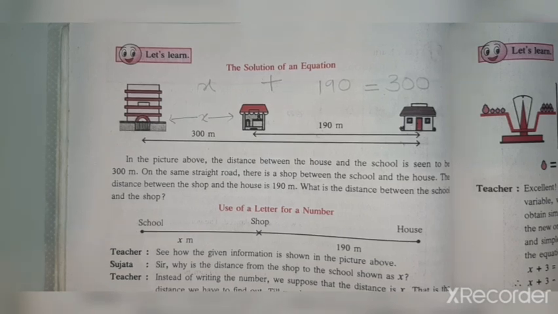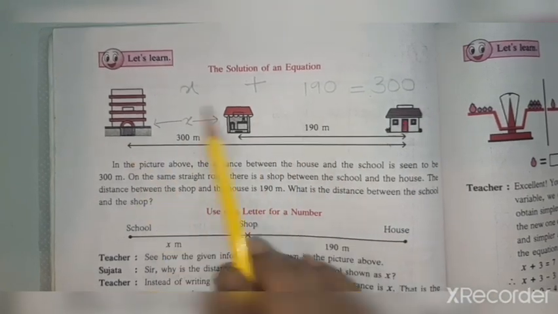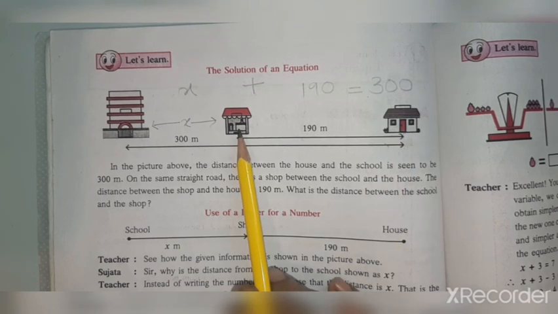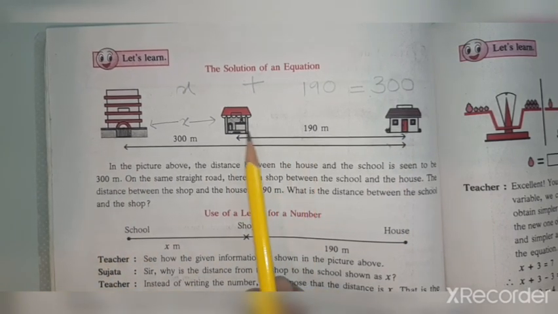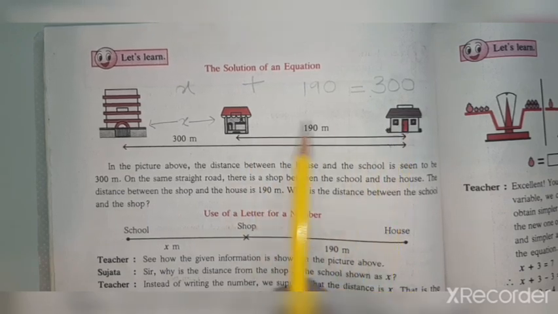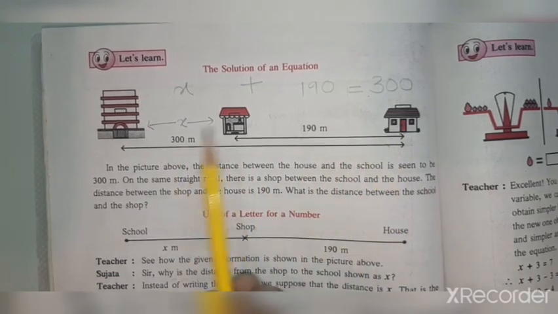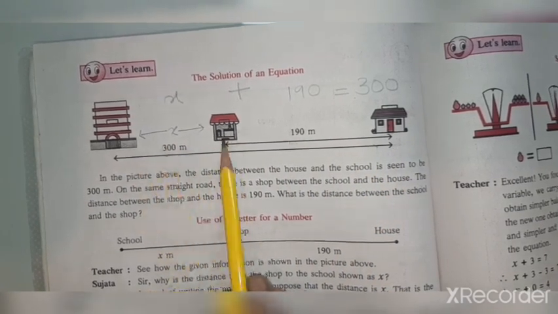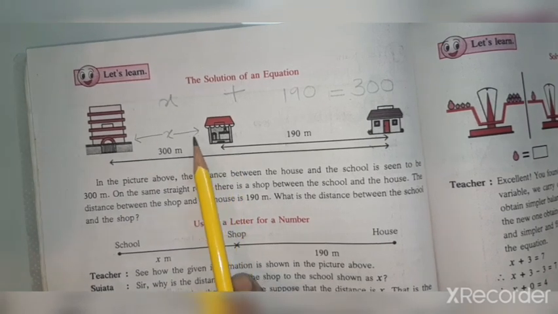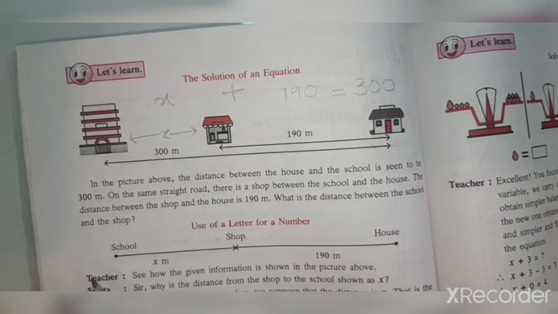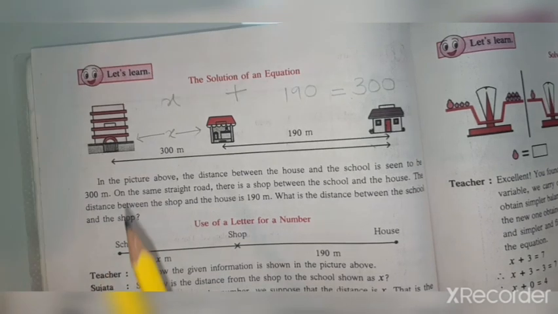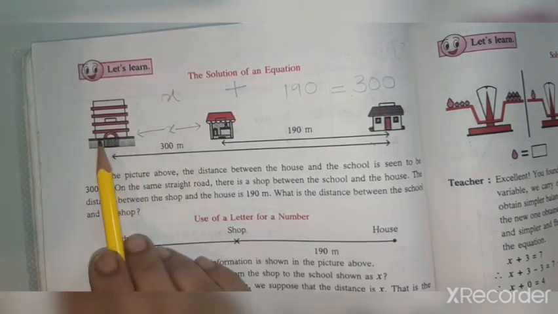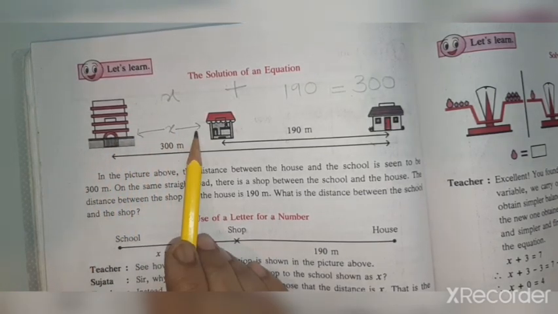I will explain again. They have given a picture of some places, that is the house, the shop and the school. The distance between the shop and the house is known. The distance between the house and the school is known, 300. But the distance between the shop and the school is not known. So our job is to find the distance between the shop and the school. In that case, we have to consider a letter. So let us consider that this distance which we don't know is x.